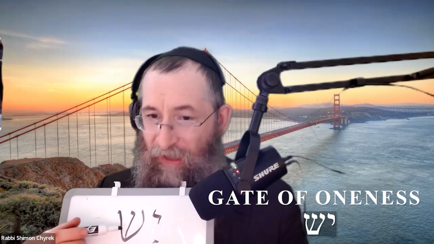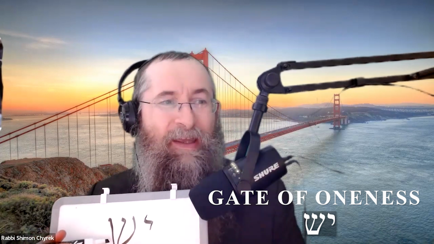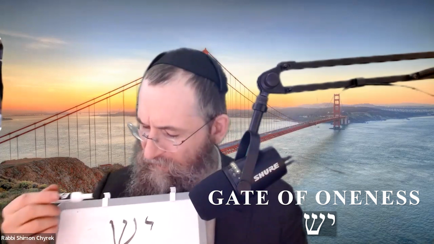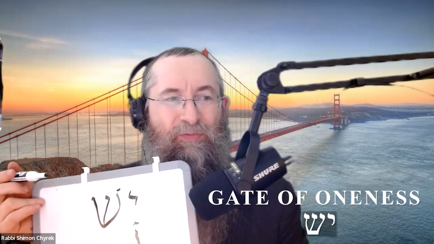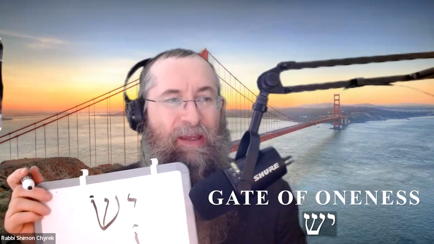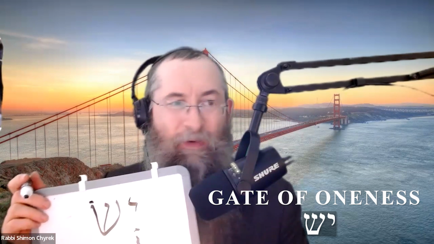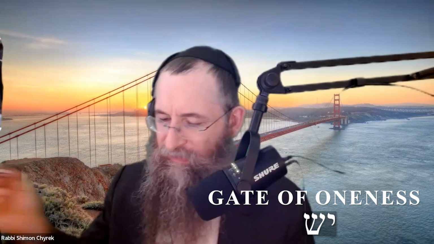And the letter shin is very interesting because it can be read sometimes shin and sometimes sin. If it has a dot on the right side, it's read as shin. If it has a dot on the left side, it's read as sin. Now it's very easy to remember how this sounds.